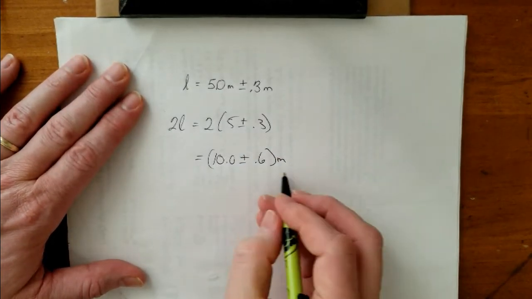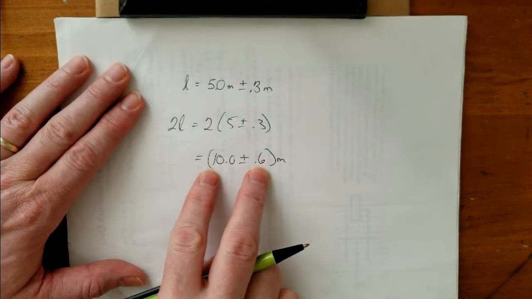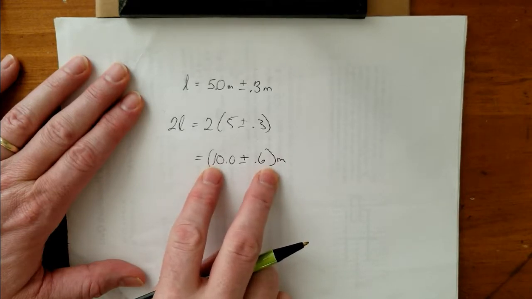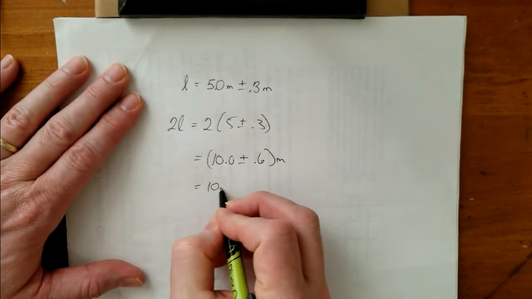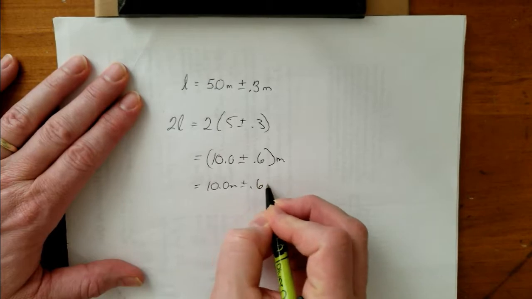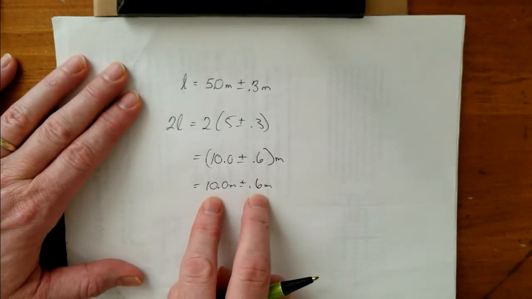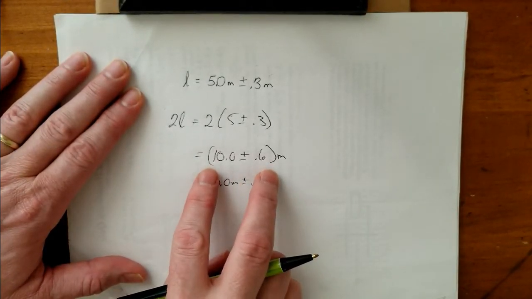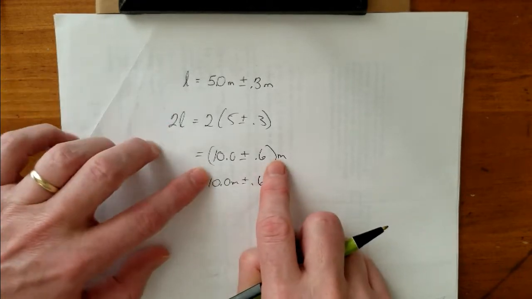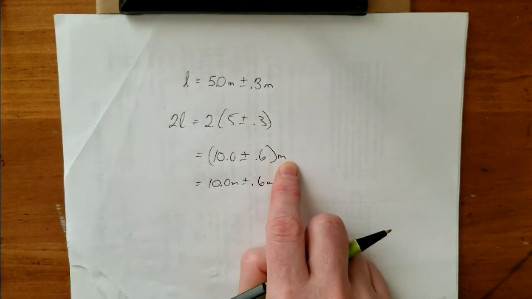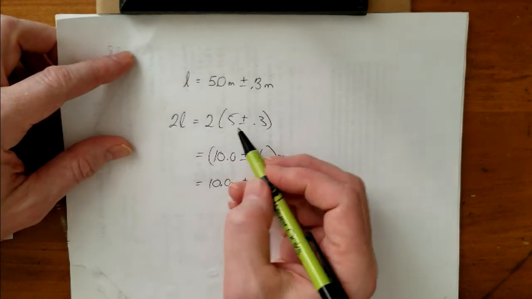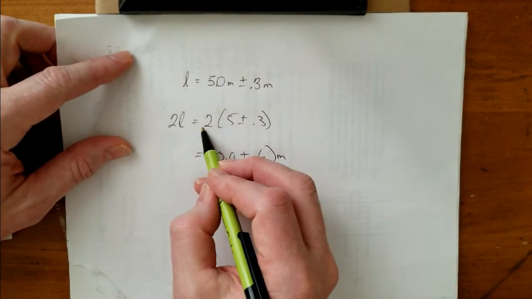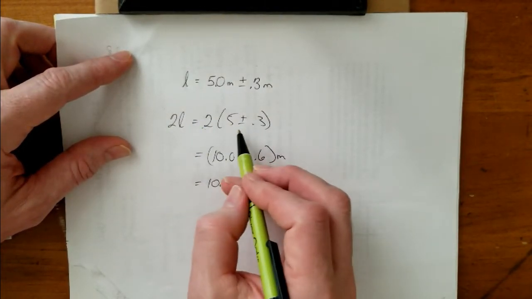And just a side note here, since meters applies to both of them, if I'm putting it out here, I need to put parentheses around this, or write 10.0 meters plus or minus 0.6 meters if I'm expressing it separately. Don't drop the parentheses and just have the M out here. So if I'm multiplying by a constant, then just distribute.